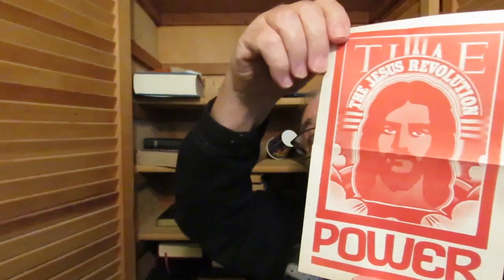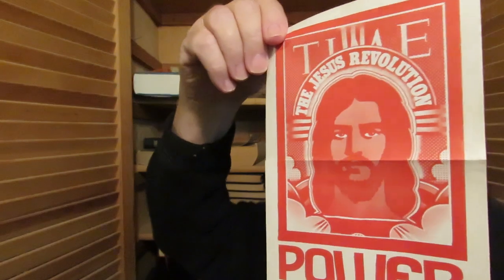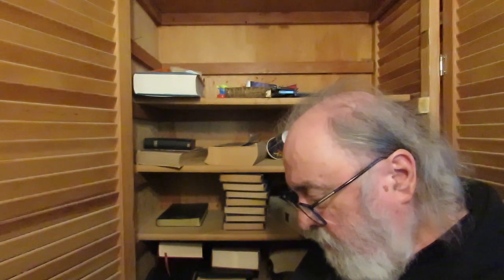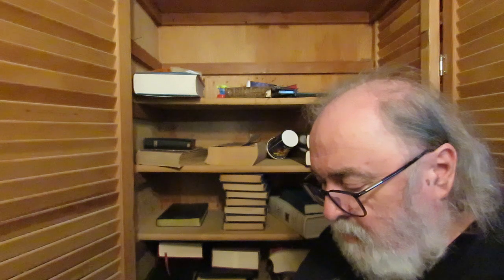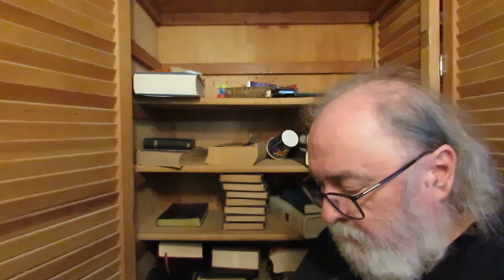I was in the Jesus movement. You can see that. I still have stuff from the Jesus movement in here. Yeah, I was a Jesus freak back there in Berkeley in the 70s. And so this is the first Bible I used when I became a Christian. It's all marked up and has all kinds of notes in it.